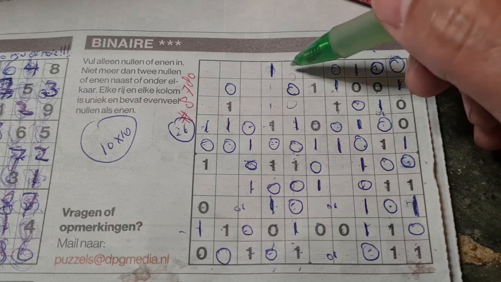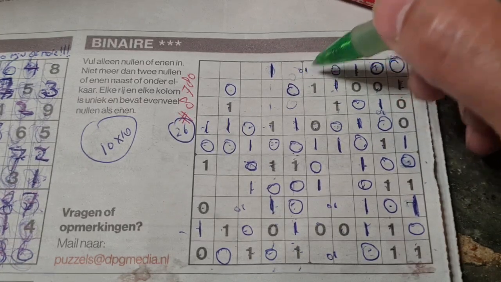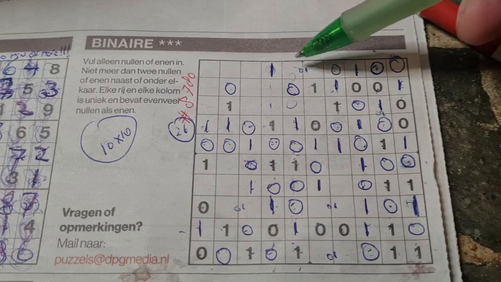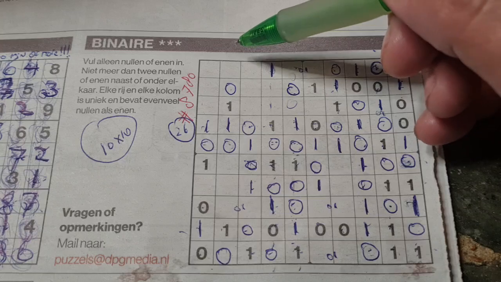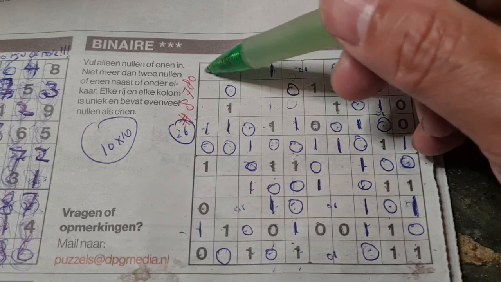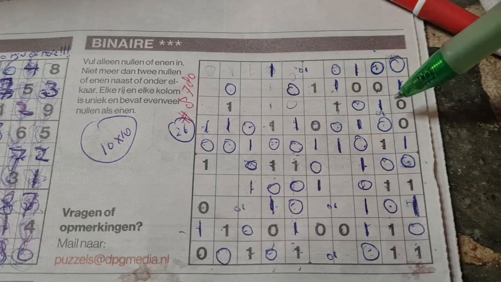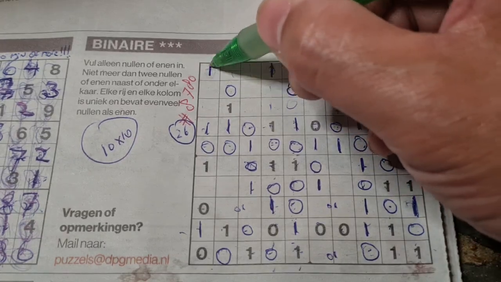We have here between a 1 and an O two empty boxes between. There's always an O and a 1 there, but I do not know in which order. So we have the first O, second O, third O, fourth O. If I place number 5 here, the fifth O, then we have three ones in a row in this row. Not allowed, one of the rules, so this can be an O. This should be a 1.